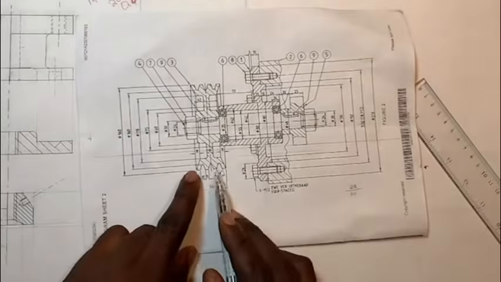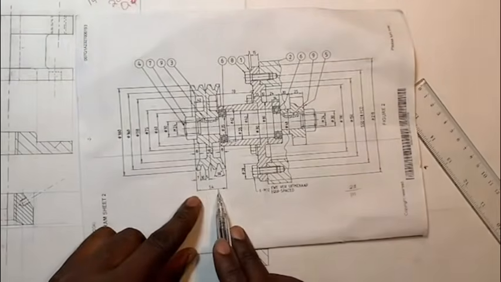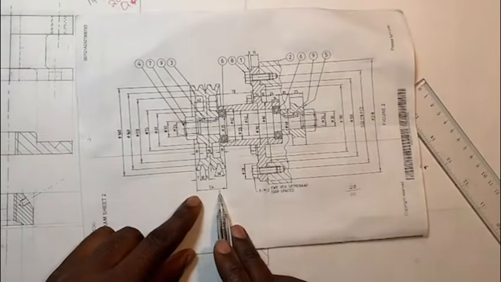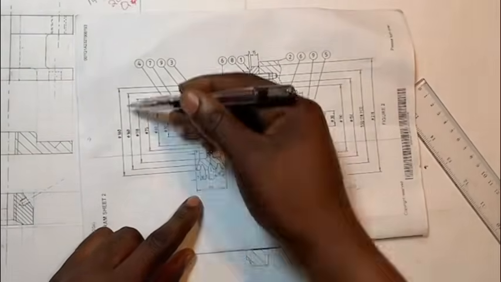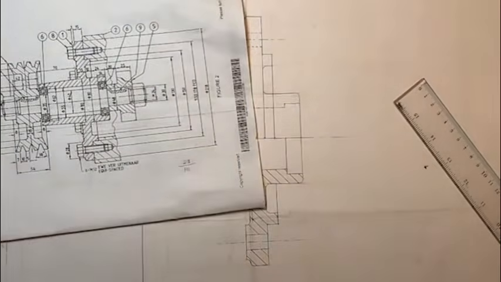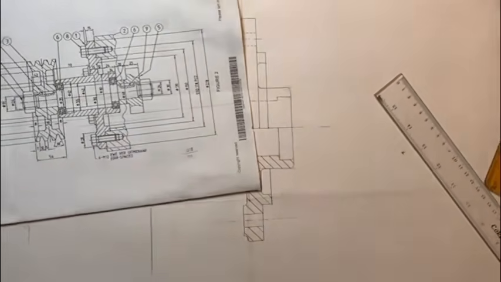Simple, straightforward, which is this one. You have to draw a thickness of 54, and the outside diameter of it is 160. Let me look at my space then.